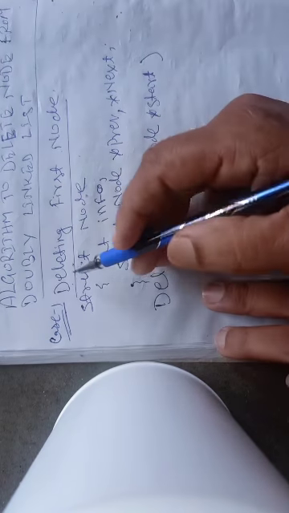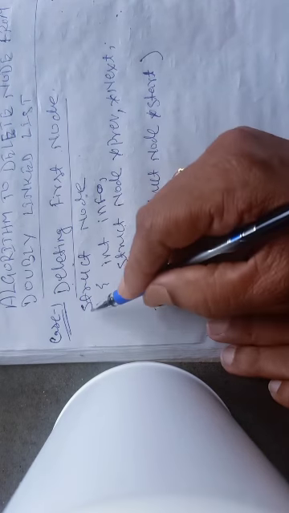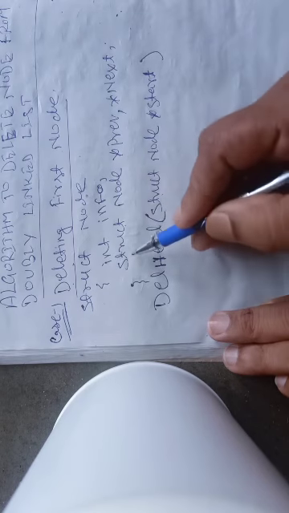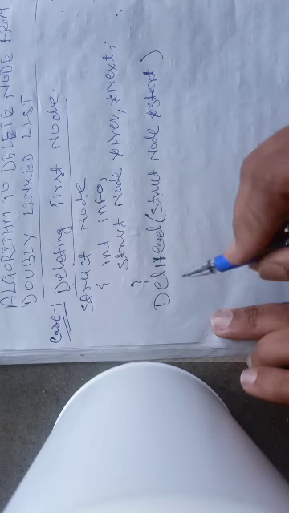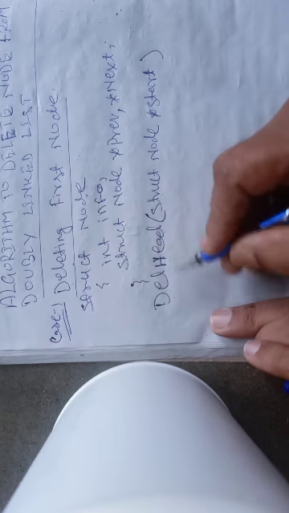So first we will be writing the algorithm to delete the first node. This is the structure that I have declared by which all the nodes of a linked list are represented. There must be an info part and two pointer fields. The name of my algorithm is del head. Del head means delete the first node. You can call it del head or del first, whatever you want.